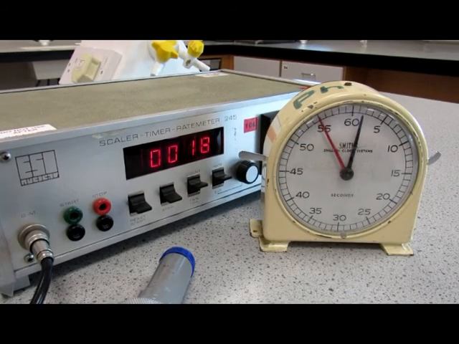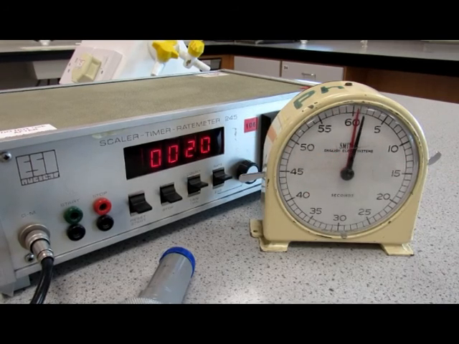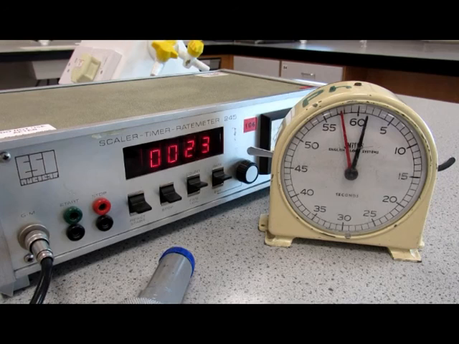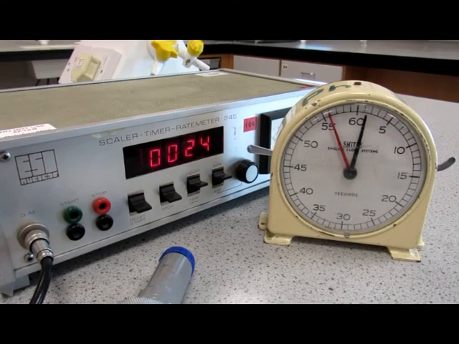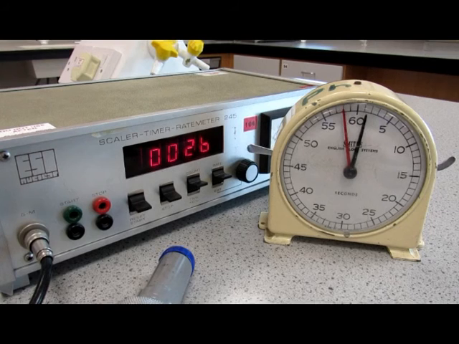As we come around towards the end of our third minute, we can see the reading on the counter is 20. So our fourth reading gives us a count of 24. So our fifth and final reading gives us a reading of 27.